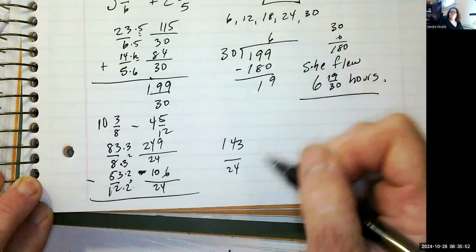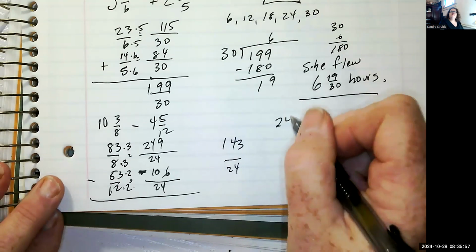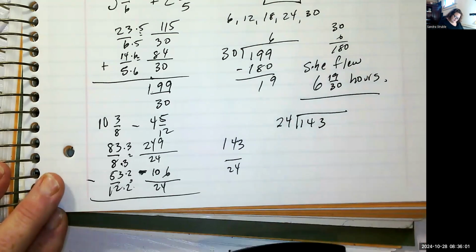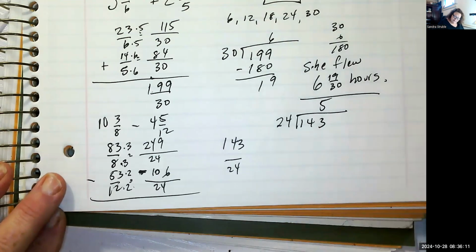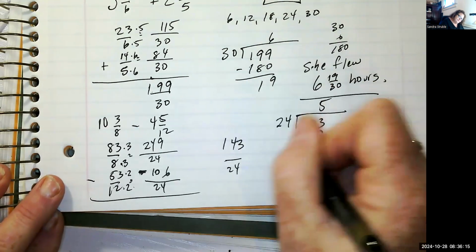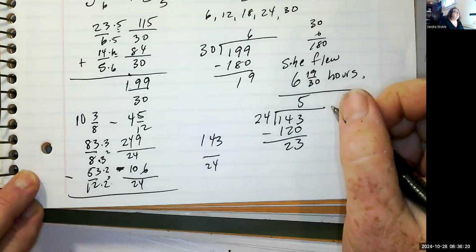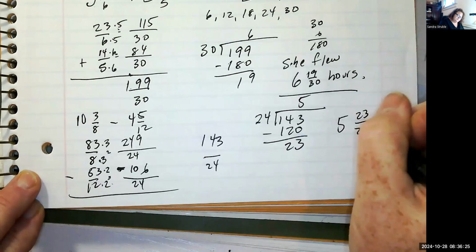143 divided by 24. 24 goes into 143 how many times? 5 times. And then 5 times 24 is 120. So it's 5 and 23 over 24.